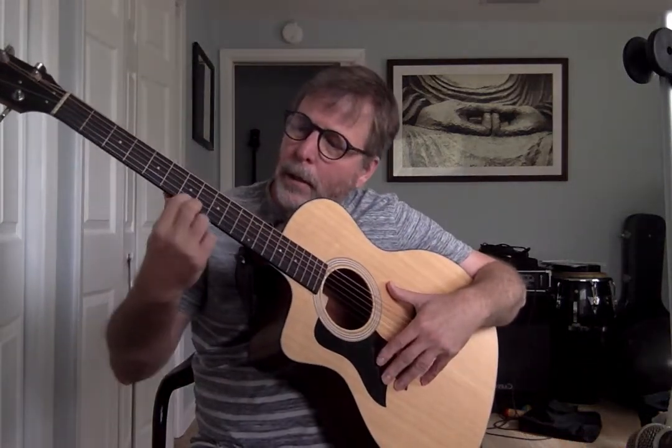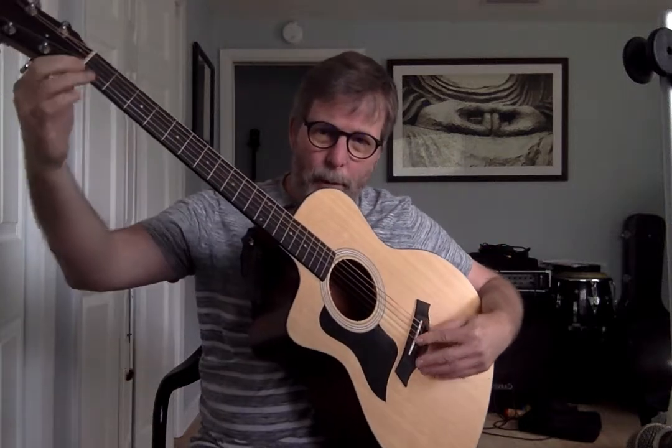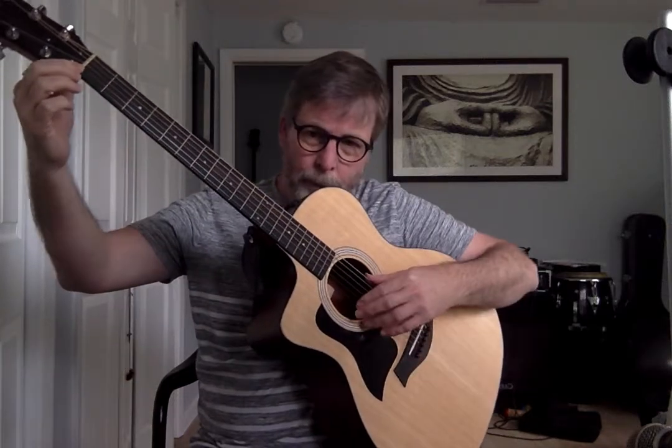Well, that's what these frets here let me do. I can go to this 5th fret here and push the string down. So now my string is this long, from here to here, whereas before it was way longer. So what do you think will happen now that I've shortened my string? Let's find out.